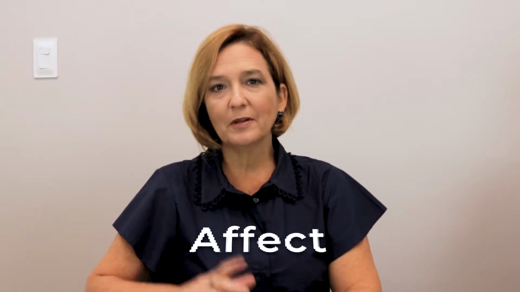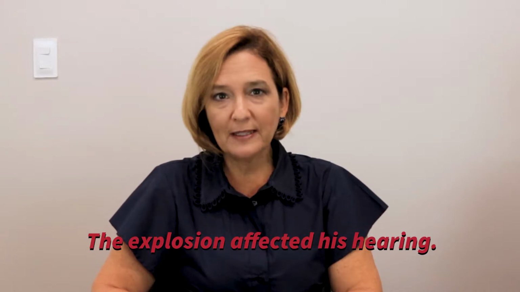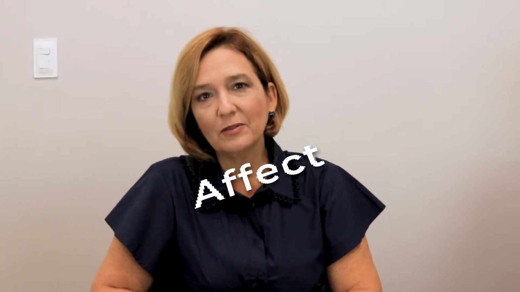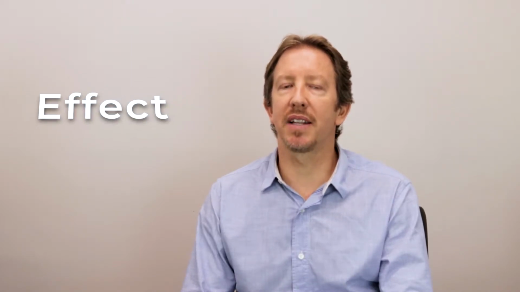Affect is a verb. Affect. I'll give you an example. The explosion affected his hearing. Affect is written with an A. Yeah, so as Tyna was saying, we're looking at two commonly confused words in English today, and they are affect and effect. So I'm going to be looking at the second one, which is effect with an E.